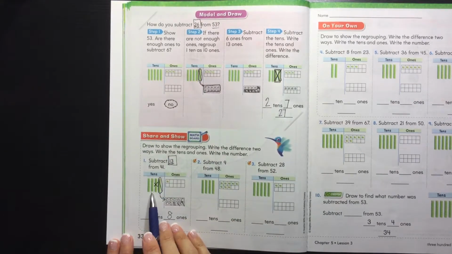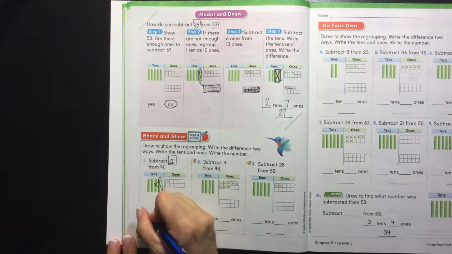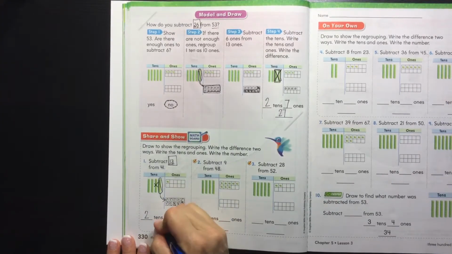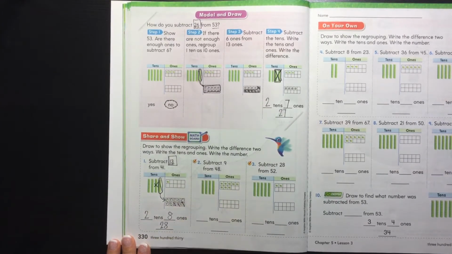And if you look, how many 10s do we have left? We have 2 10s remaining. So 2 10s and 8 ones equals 28. Therefore, 41 minus 13 equals 28.